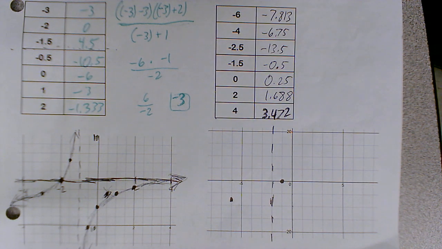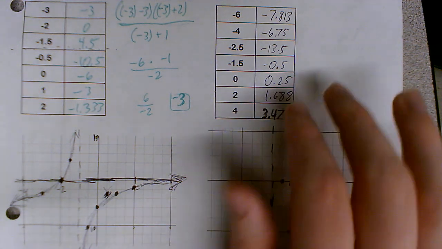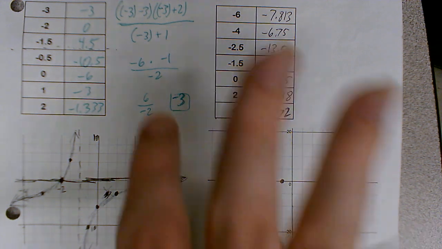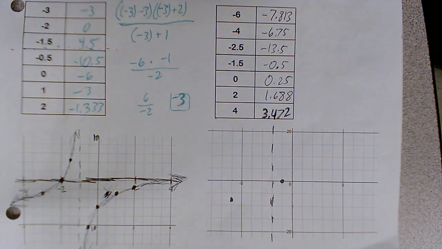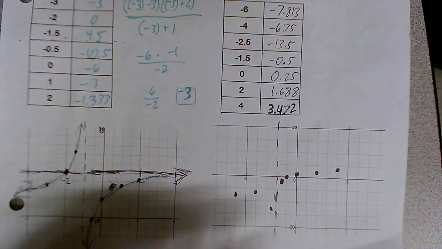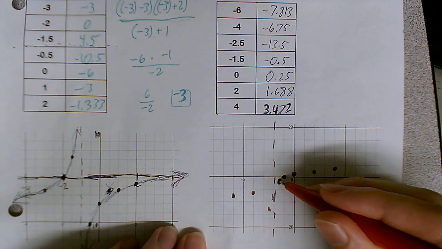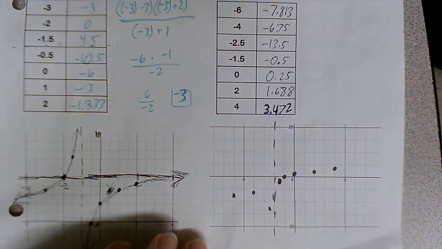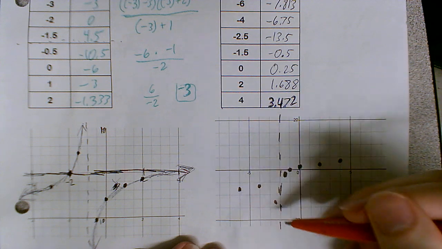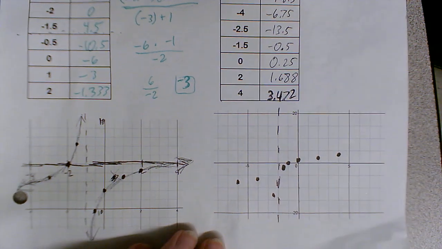So what I want you to do is plot the remaining 6 points onto the graph, but don't connect the dots. 3, 2, 1. Alright, so here's what we get. Now, real quick, this point right here I drew a little bit too low. It should actually be very close to the x-axis. But you can see how, because there's the vertical asymptote here, we have some very weird shapes.